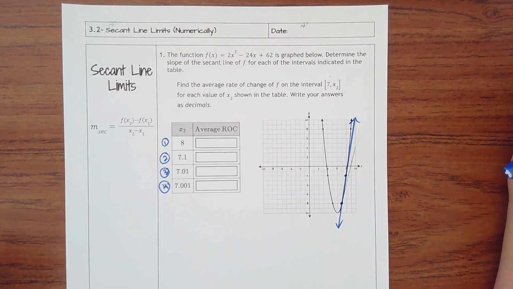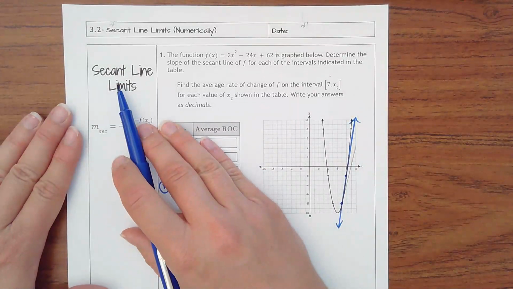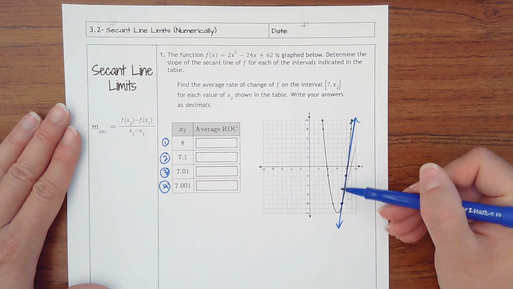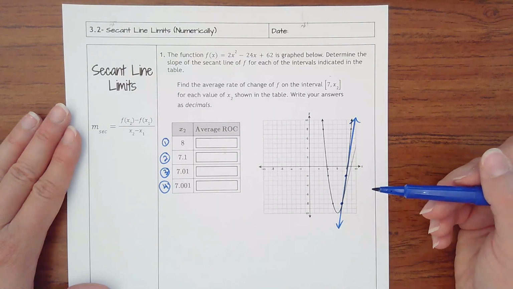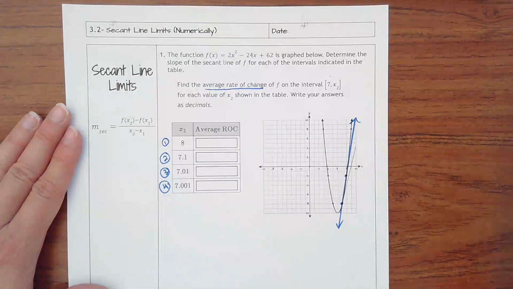Lesson 3.2 is secant line limits numerically. So we've learned that a secant line is really just a regular line where it touches 2 points on something curved. And what that allows us to do is find an average rate of change. So all those words mean the same thing. Average rate of change, secant line, you're still really finding slope.